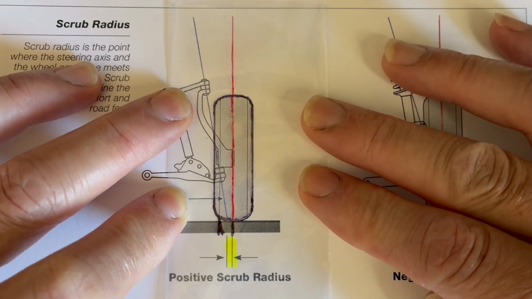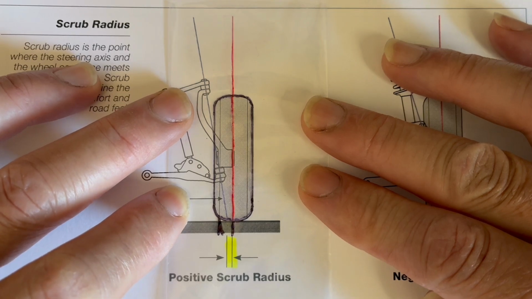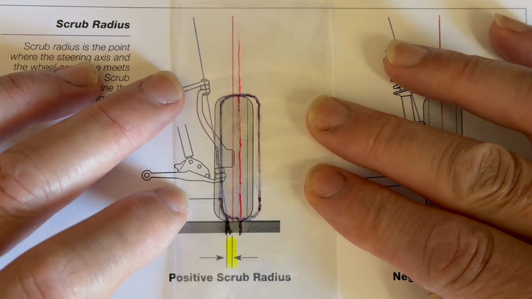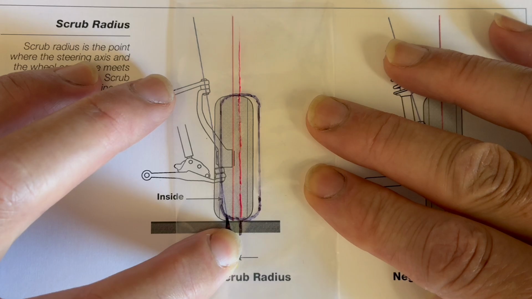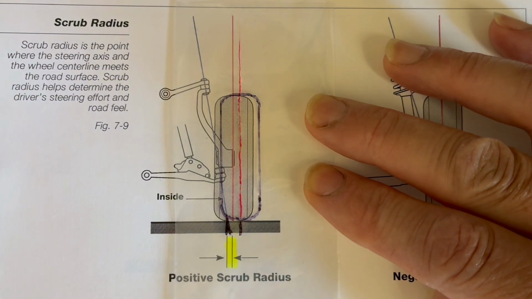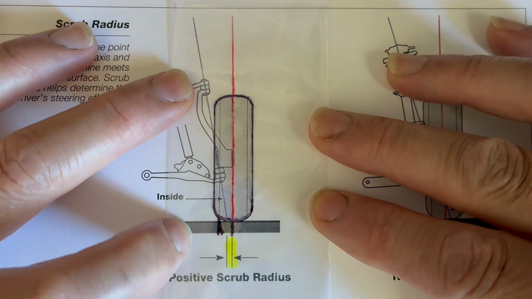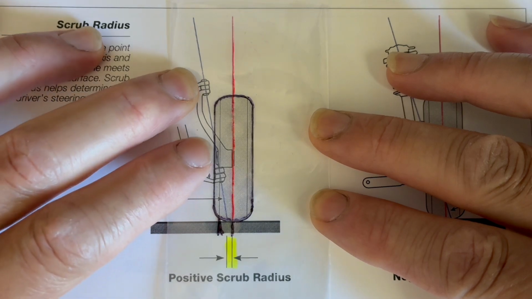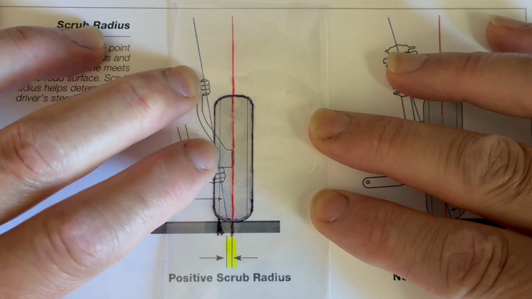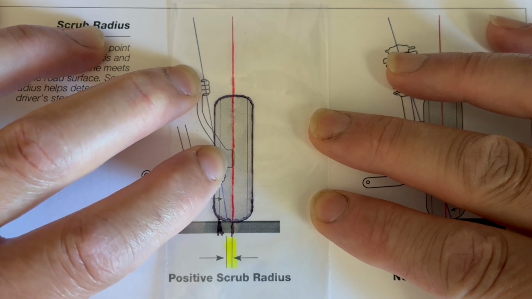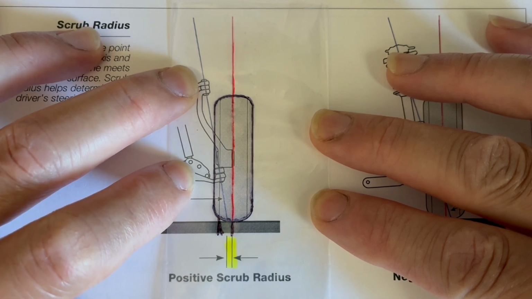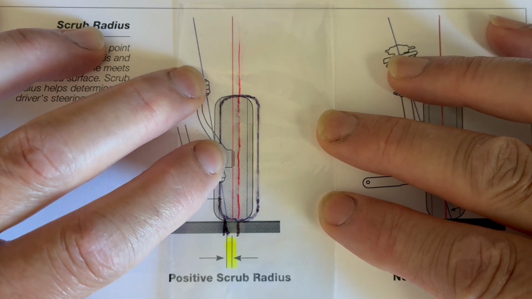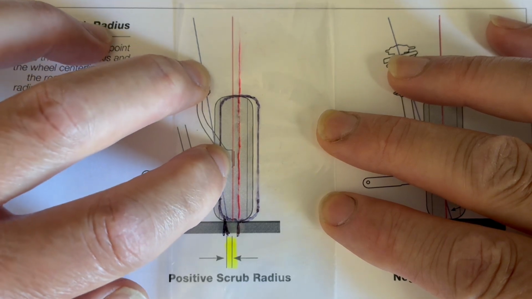When you change the offset or add spacers, you're increasing the positive scrub radius, and this measurement increases. Also, with the stock wheel, the load is put on the wheel bearing right here, but when you change offset or add a wheel spacer, you move the wheel outward, and now you put more load on the wheel bearing.